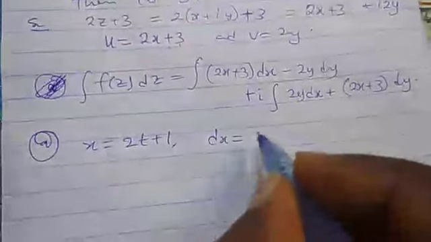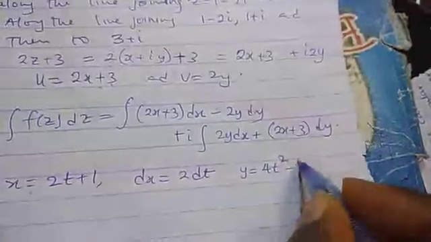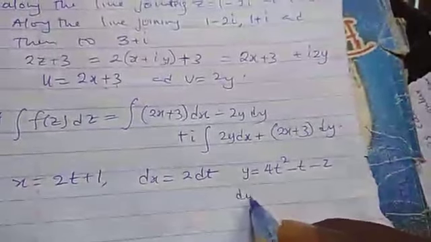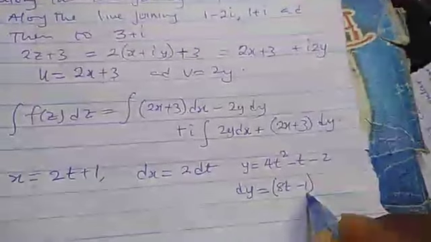x is 2t plus 1. If you differentiate, dx will be 2 dt. y is 4t squared minus t minus 2. Then dy, if I differentiate, will be 8t minus 1 dt.